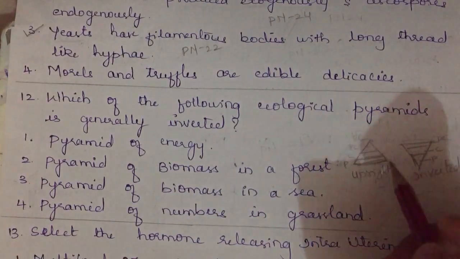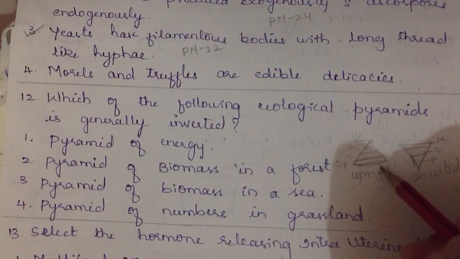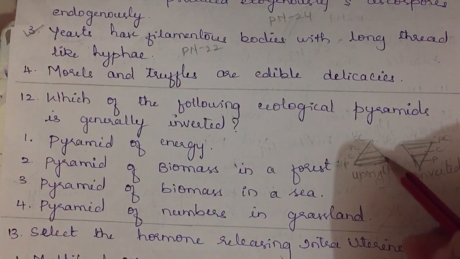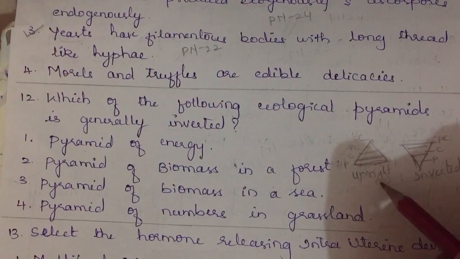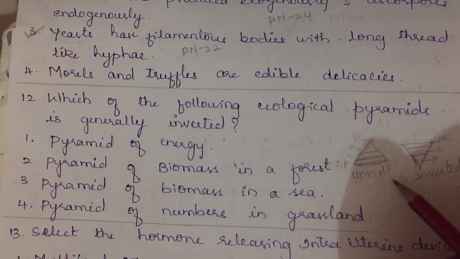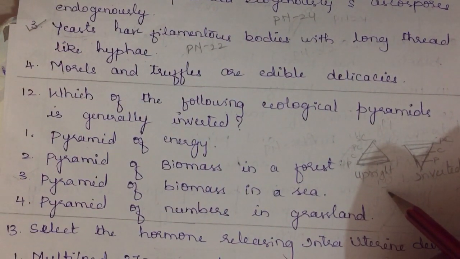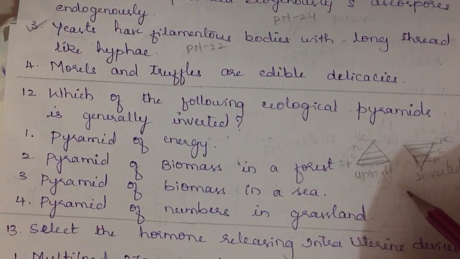Okay, so where plants are more, in the pyramid of energy we are getting energy from the plants, so the pyramid of energy is always upright. There is no chance of it getting inverted. Pyramid of biomass in a forest is also upright. In most ecosystems, the pyramid of number and pyramid of biomass are upright.